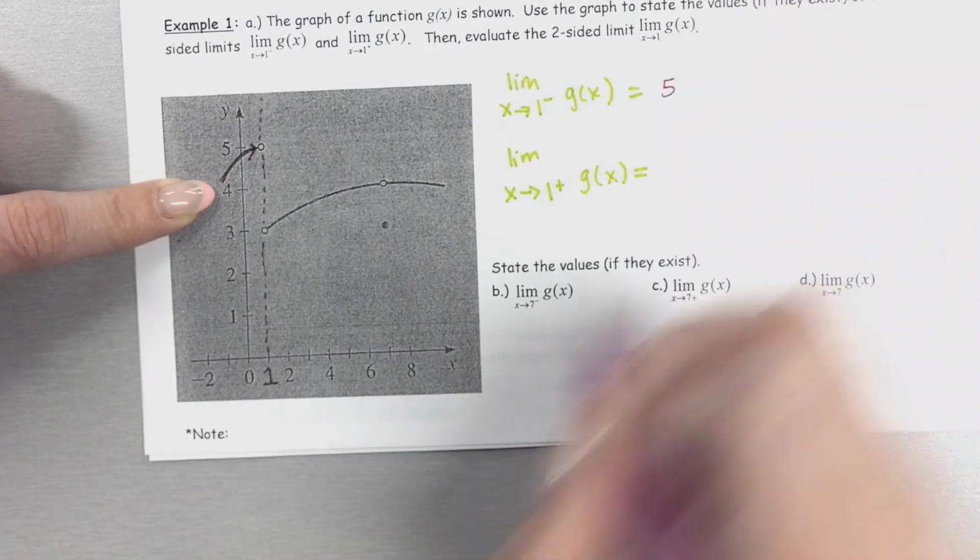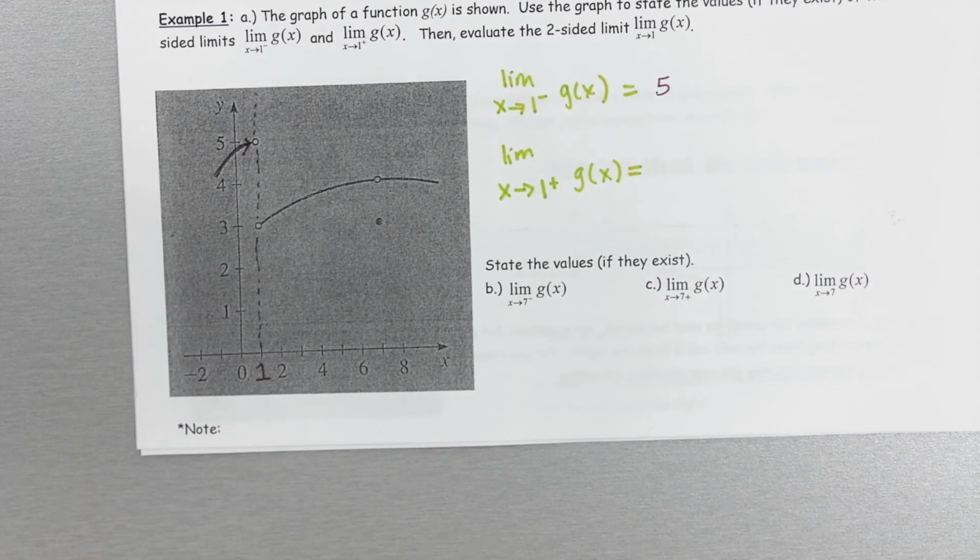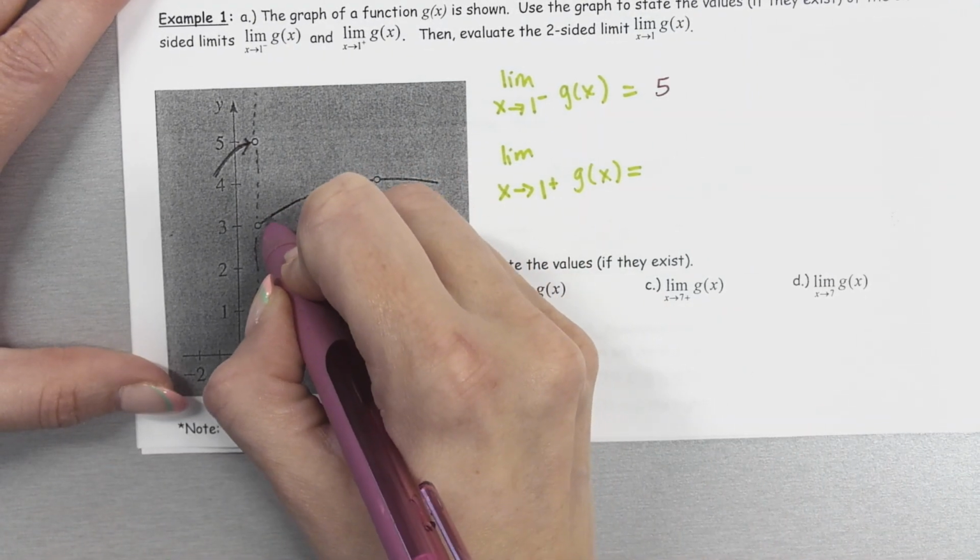5. Now when I'm approaching it from the right side, I'm getting closer and closer to what? 3.